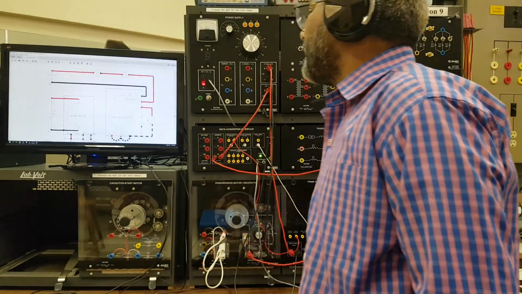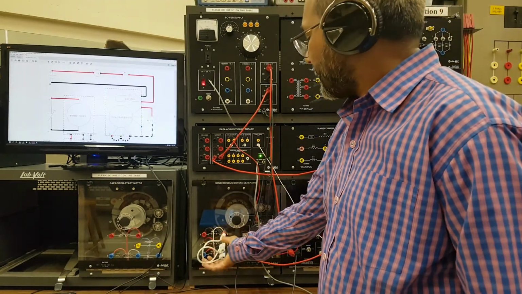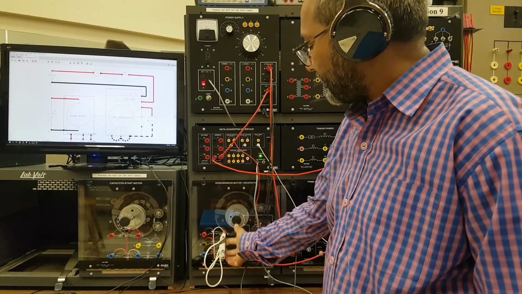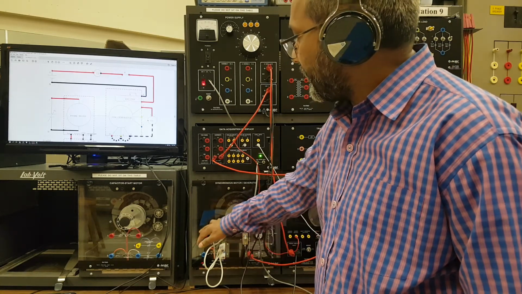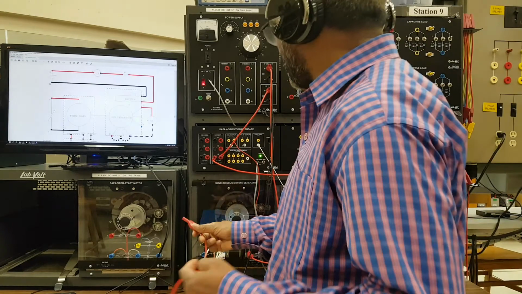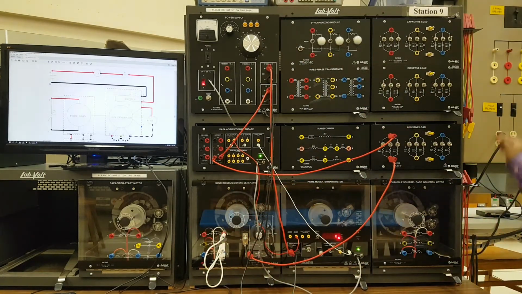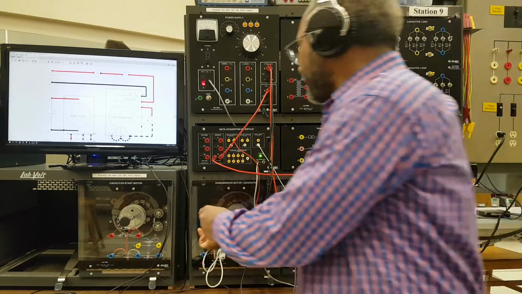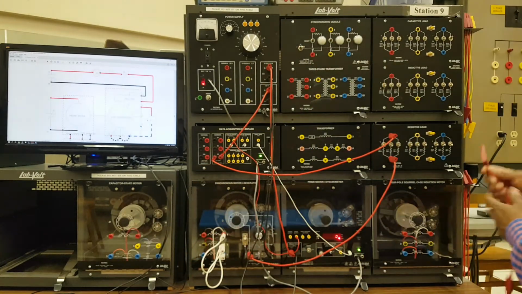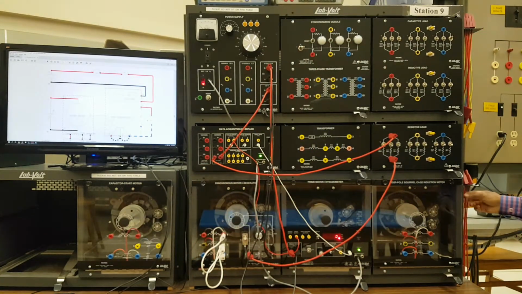So that is the field here. And for the synchronous generator, the Y connection is already made, and we need to connect a voltmeter there. One is the red terminal, so we will connect to the red terminal. We can use the short wire, it may reach, yeah, it's not reaching.